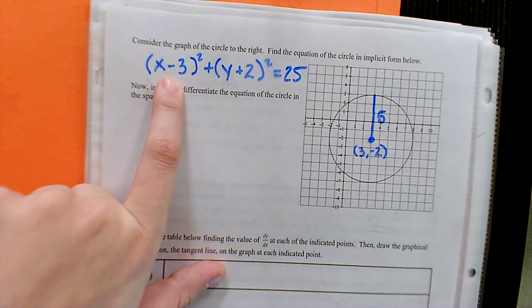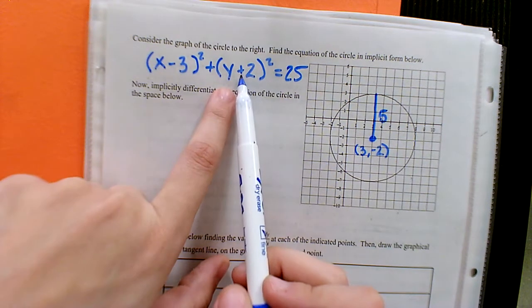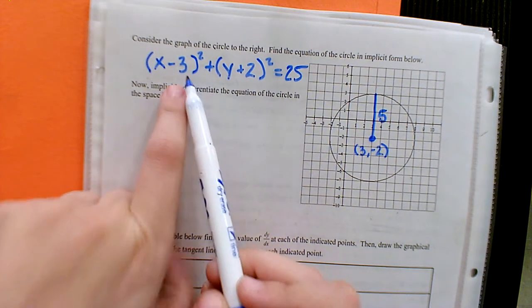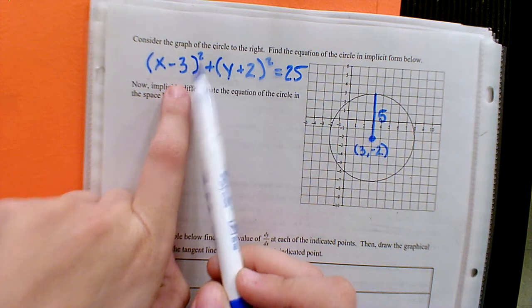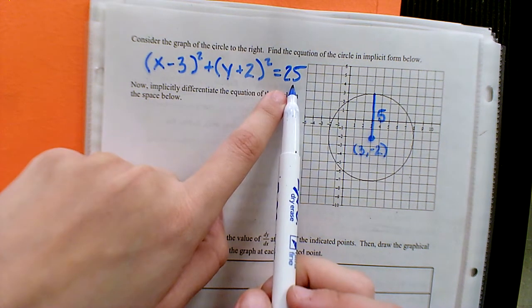But that's if the equation is in explicit form. If it said y equals something, then the minus 2 would be on the end. Since this is implicit, down 2 is kind of the opposite showing up here, just like the 3. So this is signifying right 3, down 2, and a radius of 5.